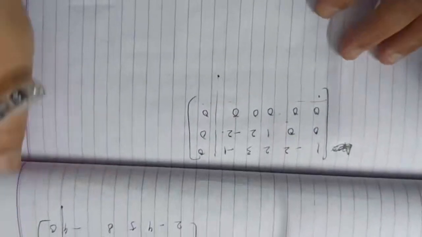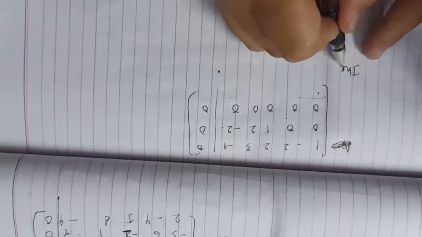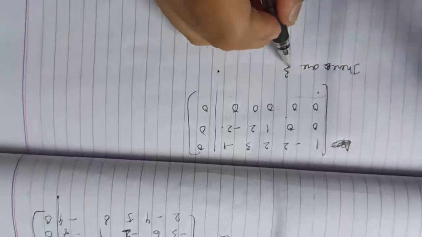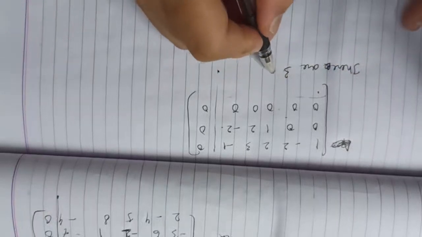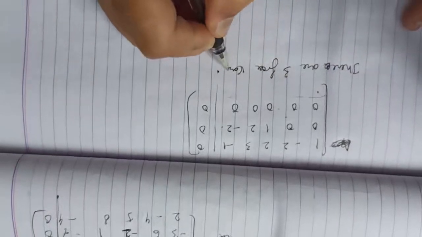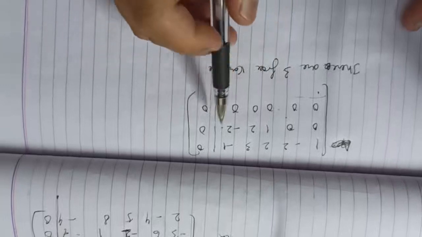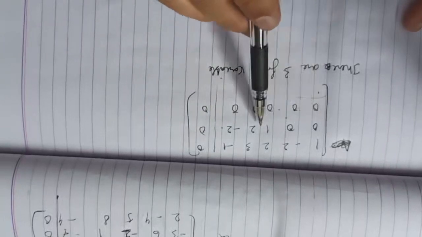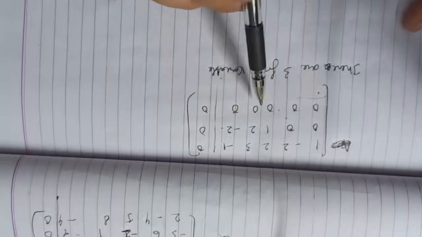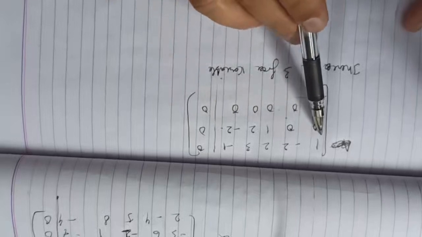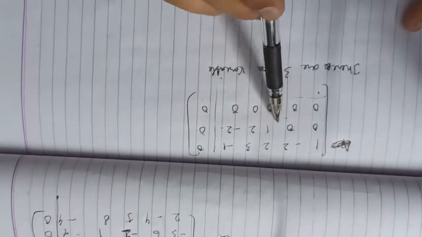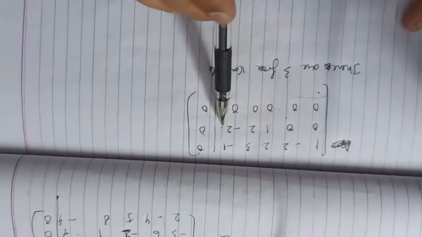So it means that there are 3 free variables, because if you look at this equation, the only terms that we are getting are x1 to x5 and x3 to x5.